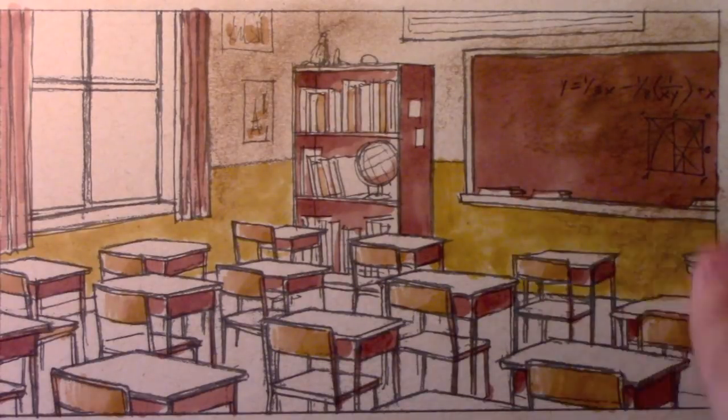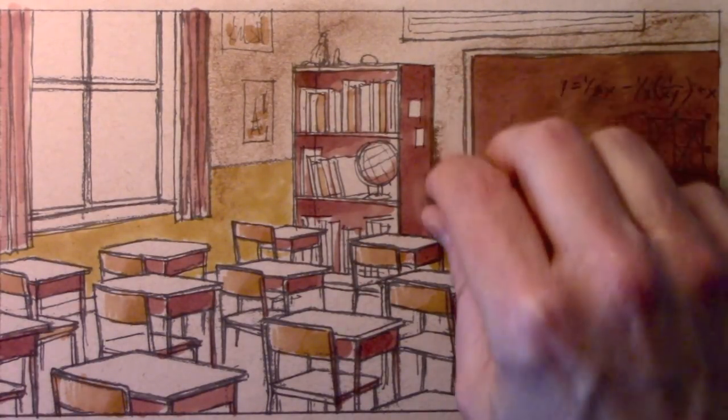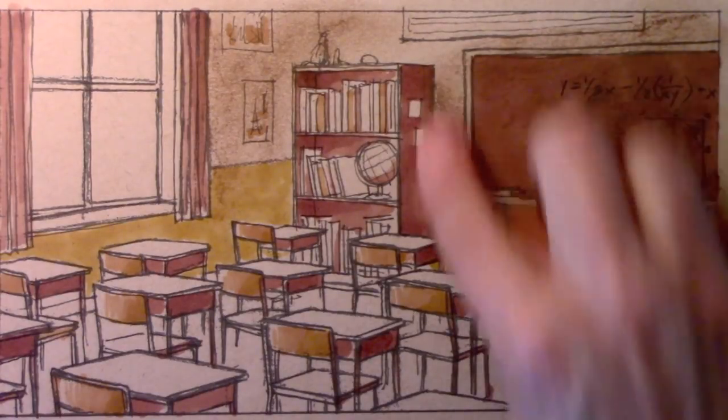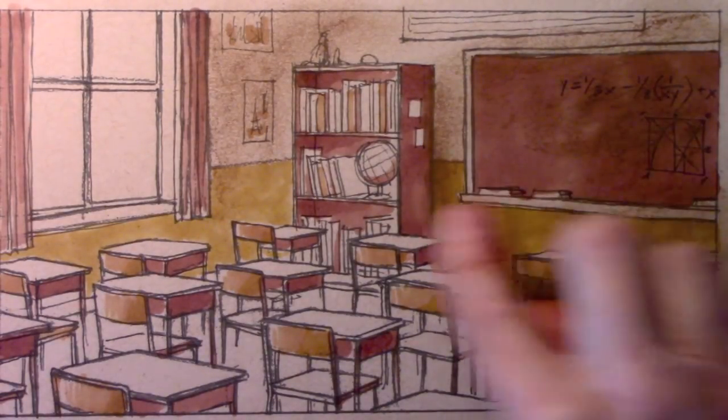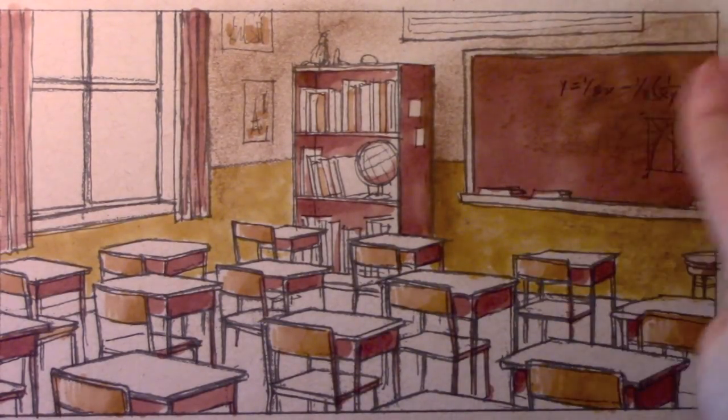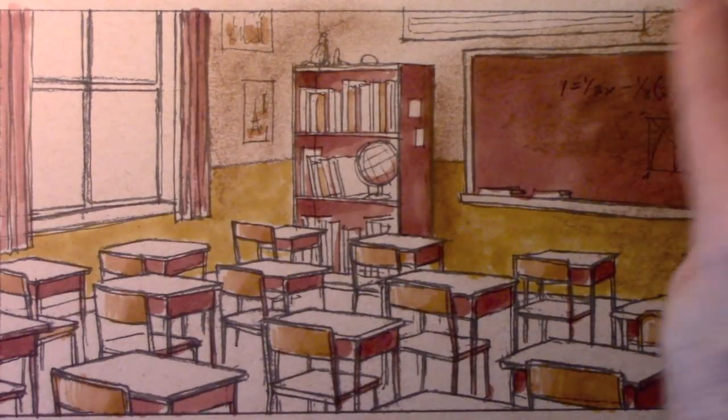I mean, a lot of people these days are actually drawing on tablets, and the entire process is done digitally. And so, in a way, there's no original art at the end of it. It all just exists as a file.